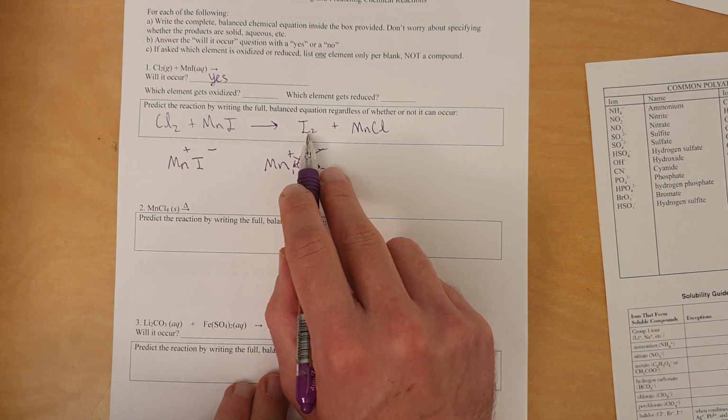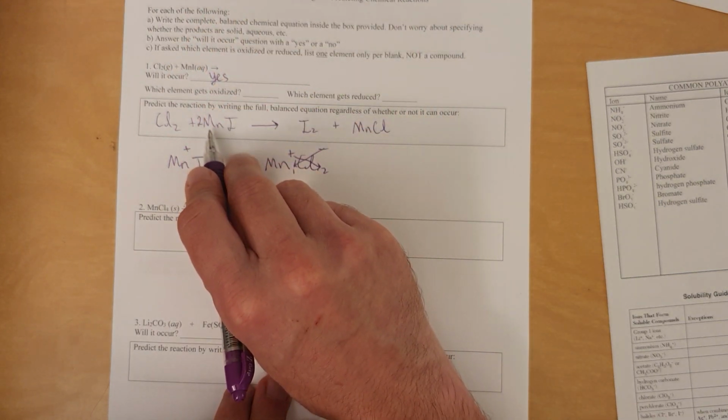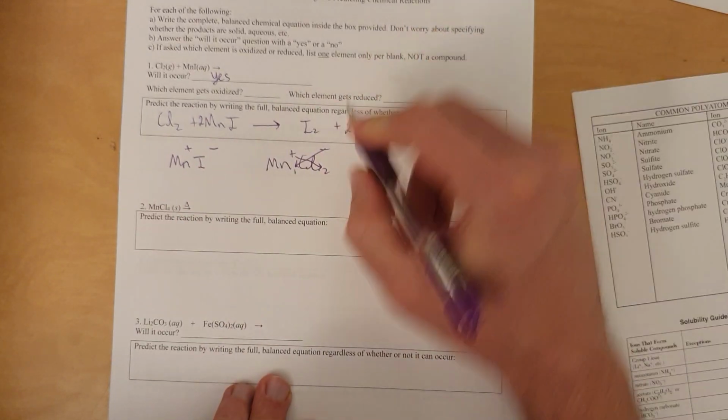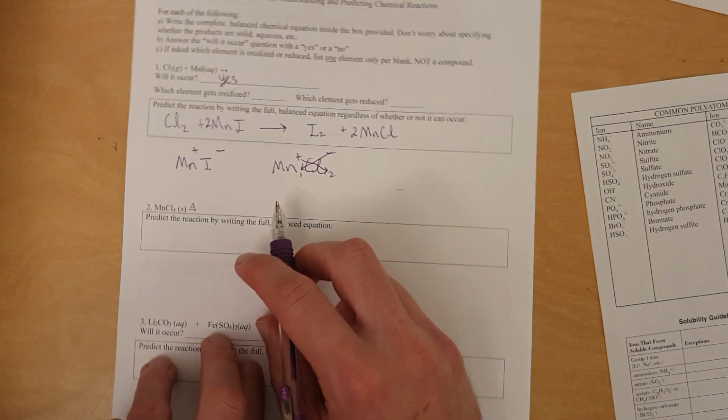Nonetheless, we got to balance. So if there's 2 iodines, we got to put a 2 here. And we're going to make it 2 iodines, so that makes 2 manganese. So we got to put a 2 here, and that works just fine because that also makes 2 chlorine to balance 2 chlorine. So that's good.